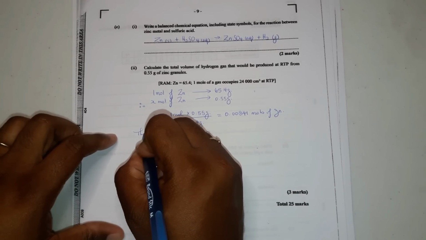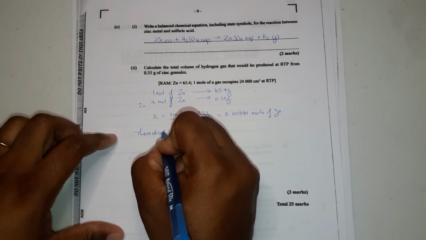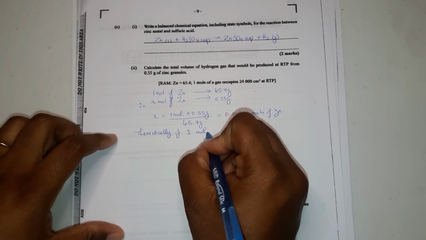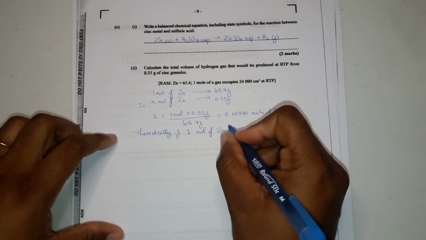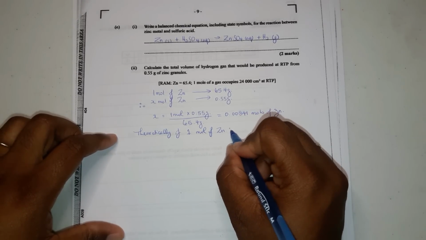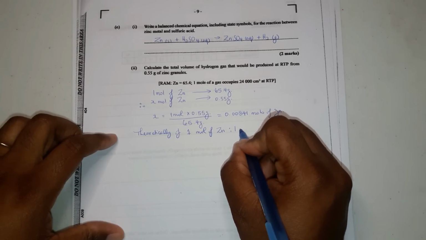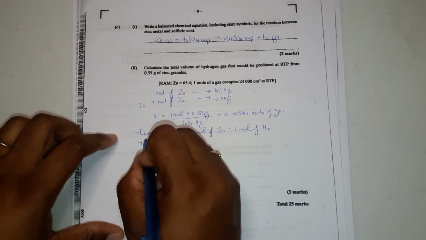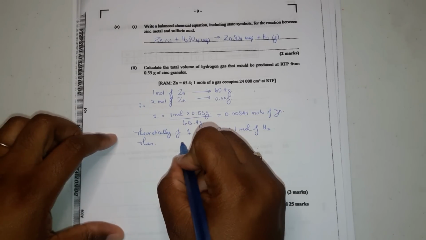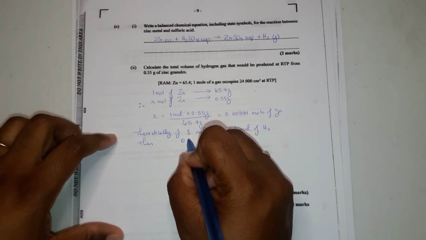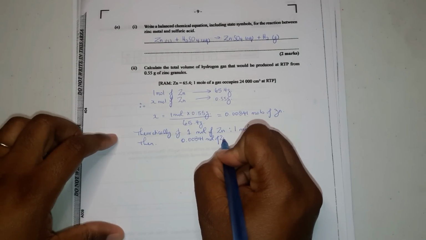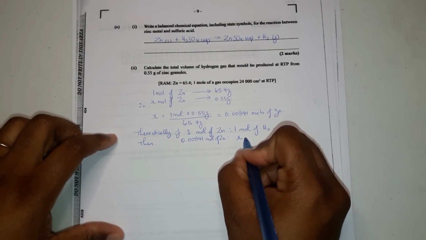So theoretically, if 1 mole of zinc reacts to give off 1 mole of hydrogen gas, then 0.00841 mole of zinc will produce X moles.